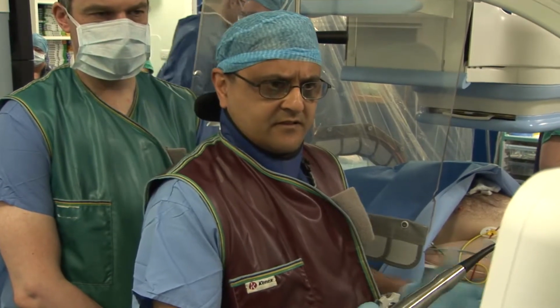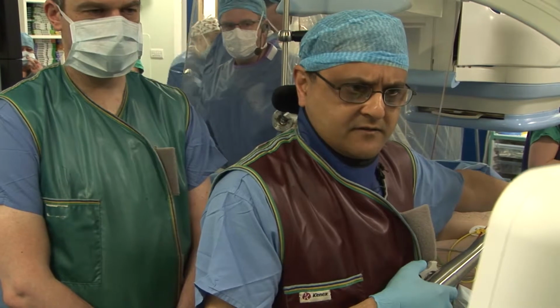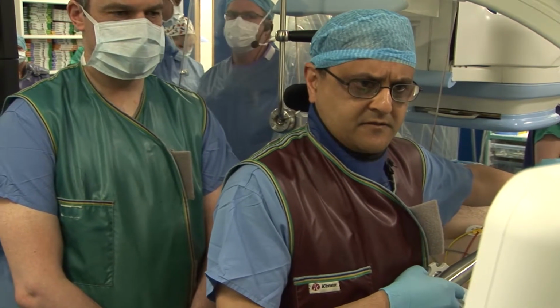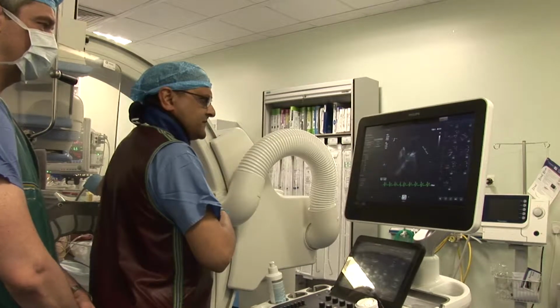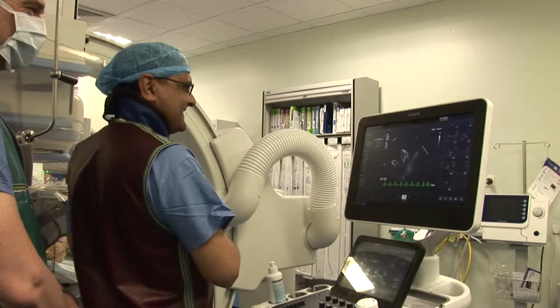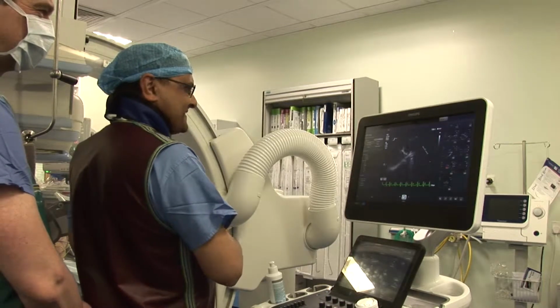So yeah, I totally agree. This is definitely a PFO, even though there's a little left to right shunt. So we've coined a term for these PFOs that have a little left to right shunt. Would you like to know what it is? Yeah, please. It's called an incompetent PFO. Okay. What do you think? I like it.